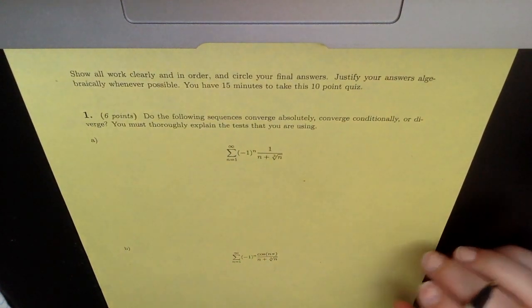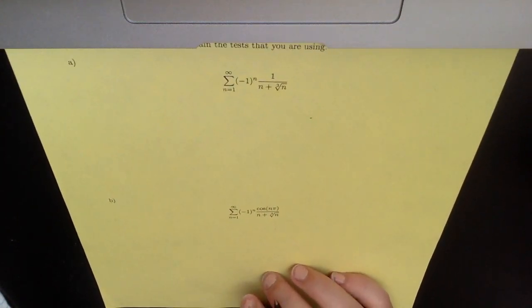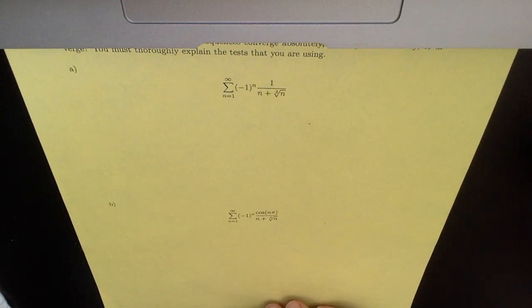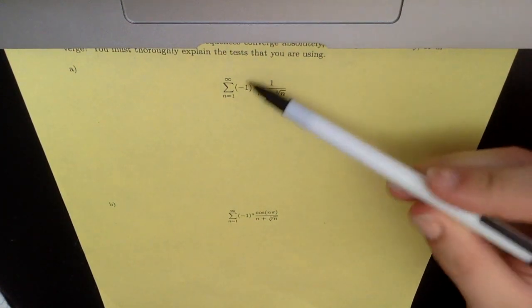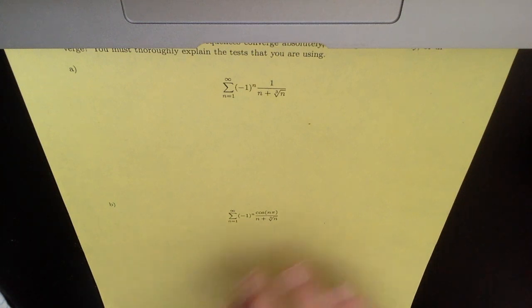Okay, the first problem we have is the series that runs from n equals 1 to infinity of negative 1 to the n over n plus the cube root of n. Okay, notice this is an alternating series. Negative 1 to the n is going to push that back and forth between positive and negative. So we know right away that we need to apply the alternating series test.